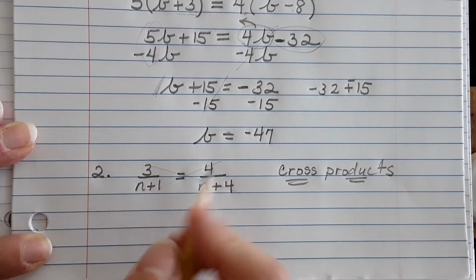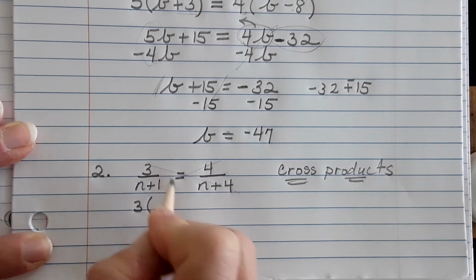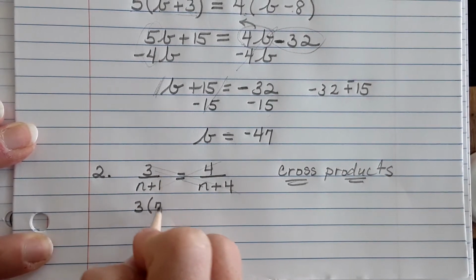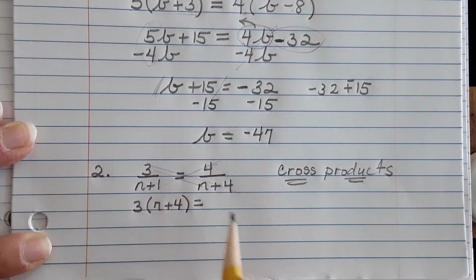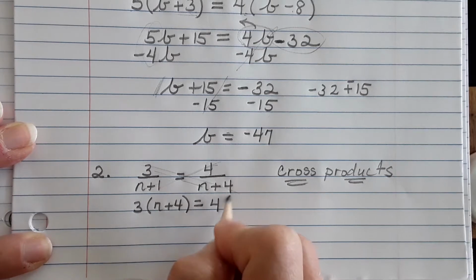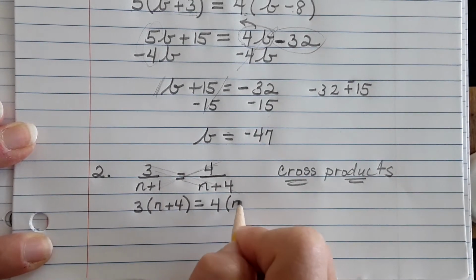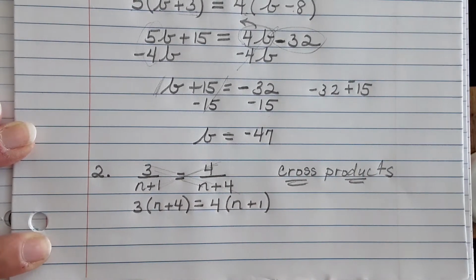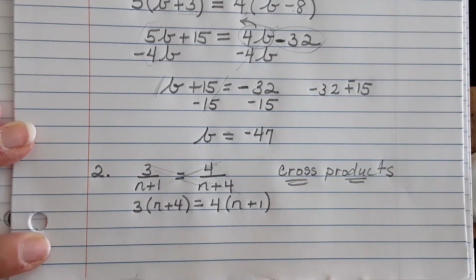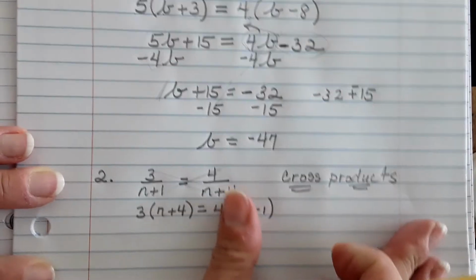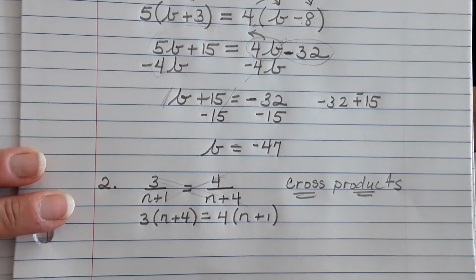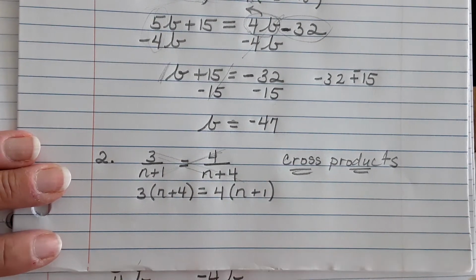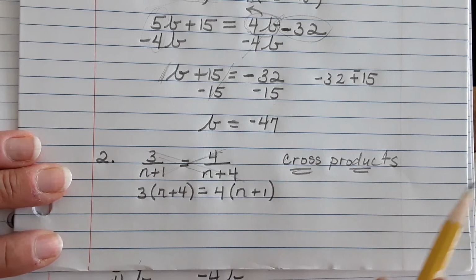So you can start with the 3 and multiply it by the entire denominator here of n plus 4. And that should equal the other cross product. The 4 would get multiplied by the entire denominator, so you need parentheses. And we're back to a problem similar to what we had up here on this line. We need to distribute, get our variables together on one side.